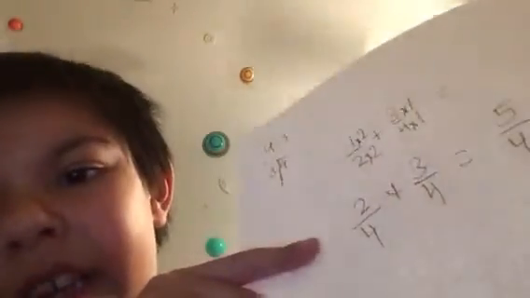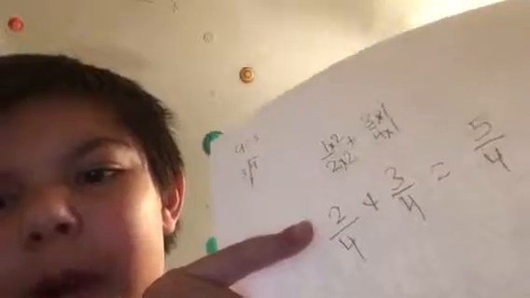So the answer turns out 5/4. Every time you do fractions, you cannot just put 5/4. You have to put the line. Remember, the numerator is the top, the denominator is the bottom.